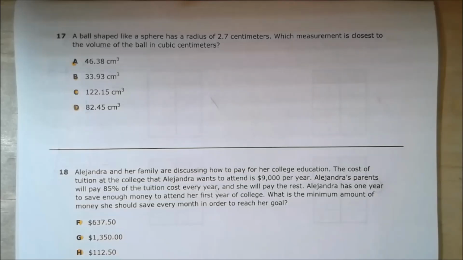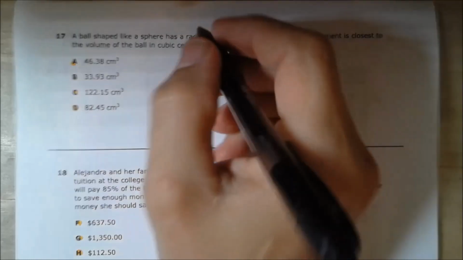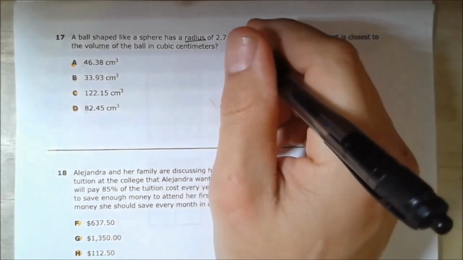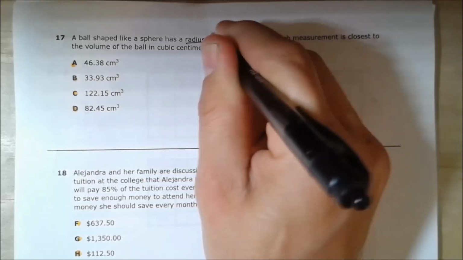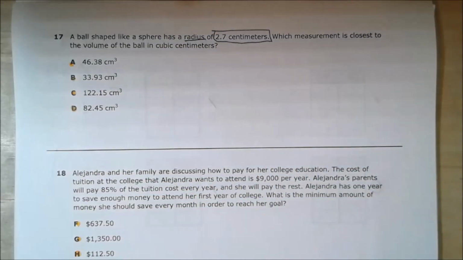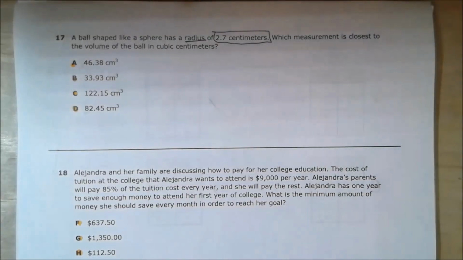Alright, number 17. It says a ball shaped like a sphere has a radius of 2.7 meters. So I'm going to underline radius, that's a key word. I'm going to box 2.7 centimeters. Which measurement is closest to the volume of the ball in cubic inches? So if we looked at our formula chart, we would see what our formula is.